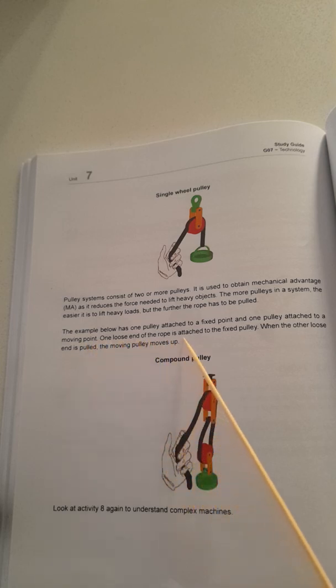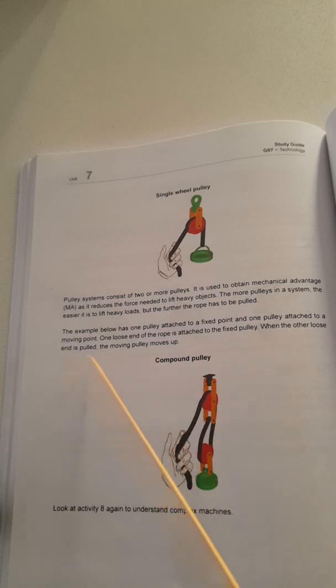One loose end of the rope is attached to a fixed pulley. You see, the other end is on the fixed pulley. When the other loose end is pulled, the moving pulley moves up. Okay, so if you pull this rope, even this pulley will move up. Look at the activity again to understand the complex machine.